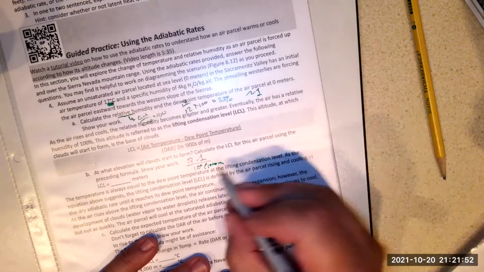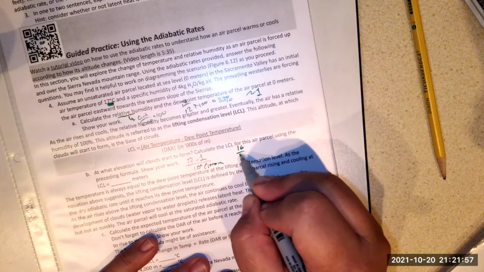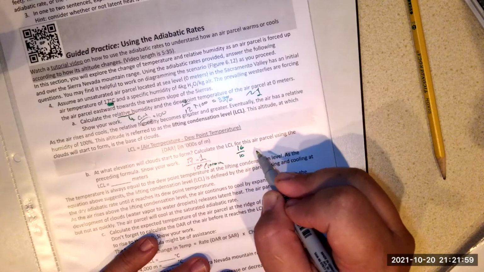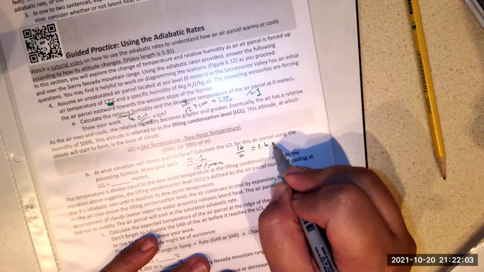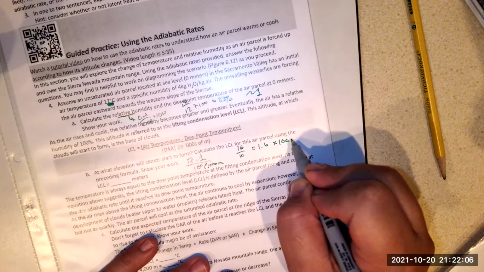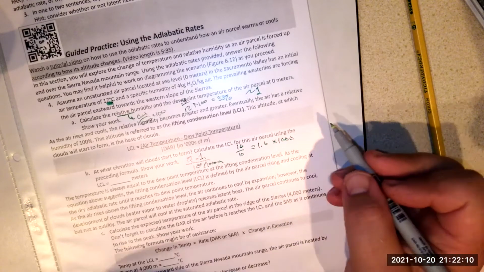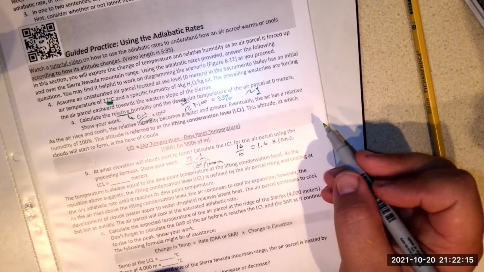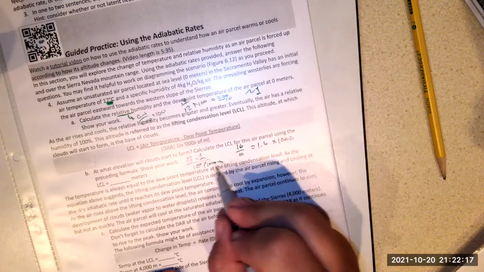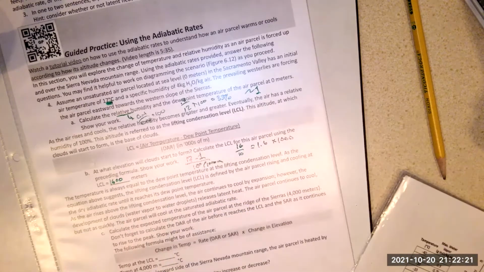So that would be 16 divided by 10, which is equal to 1.6 times 1,000. And so we end up with 1,600 meters.